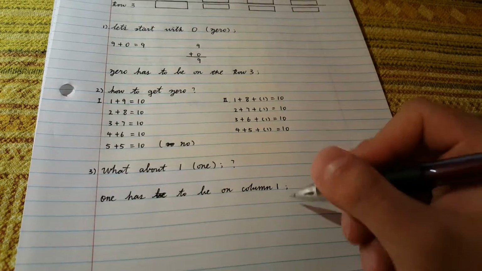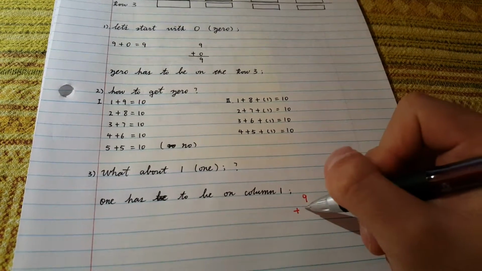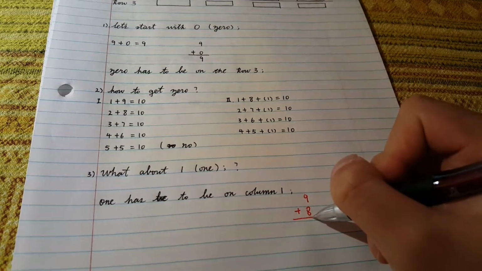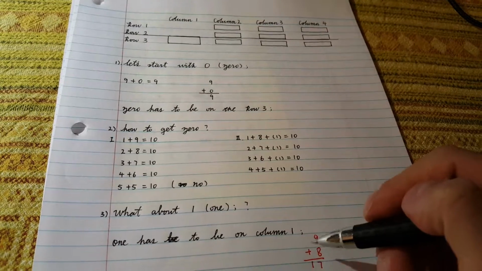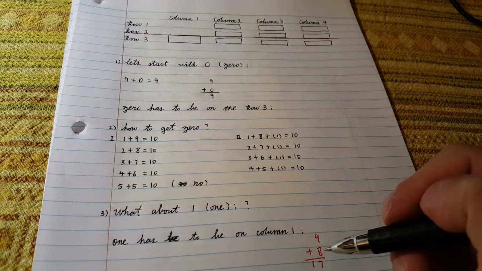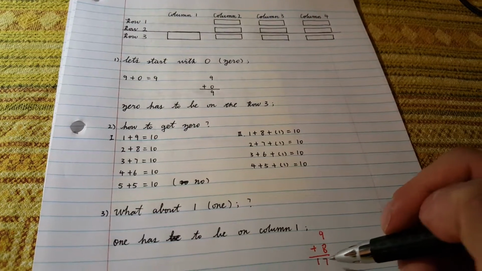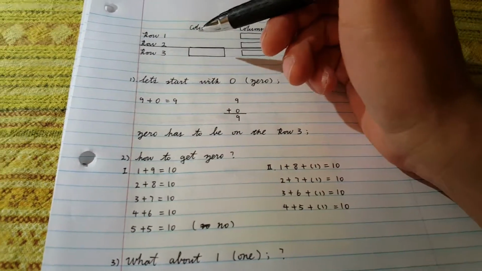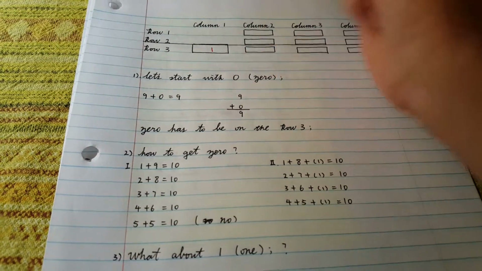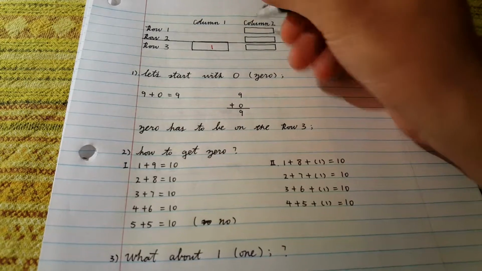So if we add 9 plus 8, it'll give me 17. So there's no way I add 2 numbers from 0 to 9 that'll give me anything greater than 17. So 1 has to be on the first column. So 1. Then 0, we just pick any column, then we get a 0.